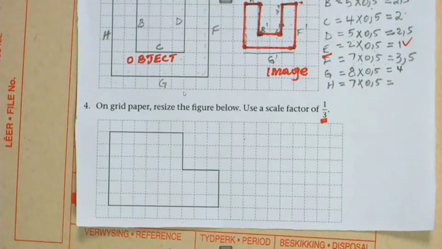So, if the scale factor is 1/3, it means that it is less than 1. And if it is less than 1, it means that our image will be a reduction again. Why? Because the scale factor is less than 1. So if our scale factor is less than 1, forever we'll be encountering a reduction. Right. Now, we need to label the sides of this shape.